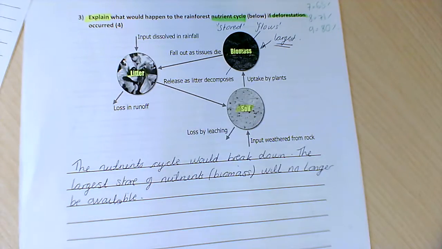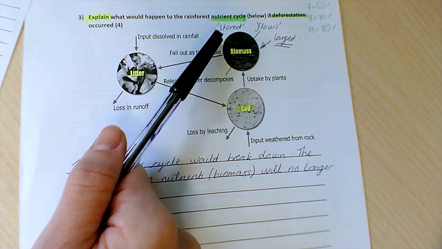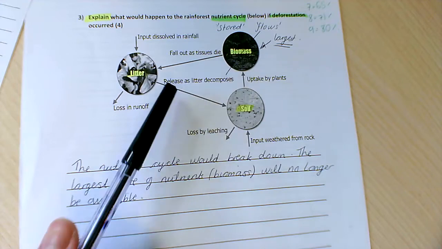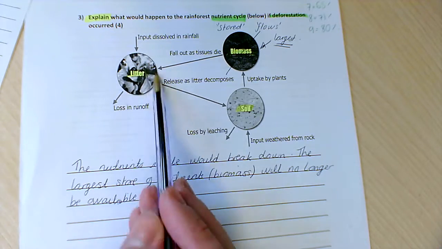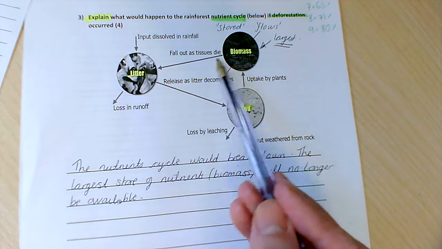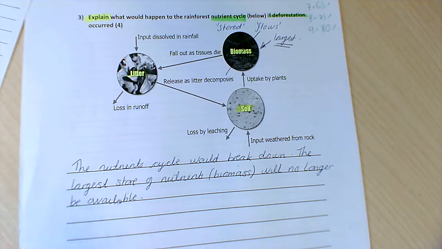Now, there's consequences of this. If you have no biomass, you have no nutrients stored in your biomass, this means that there will be no nutrients to flow into your leaf litter. There will be no way that you can have this created because there is no nutrients to fall as dead tissue. So that would be the next point that I would make.